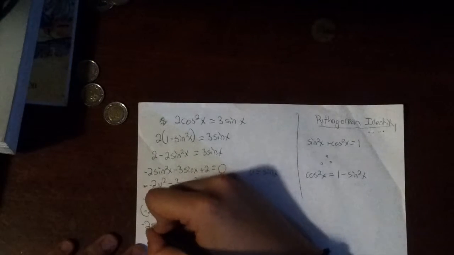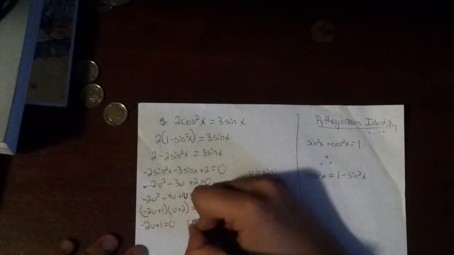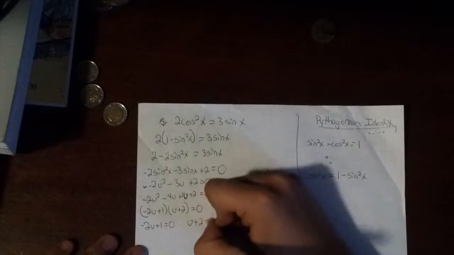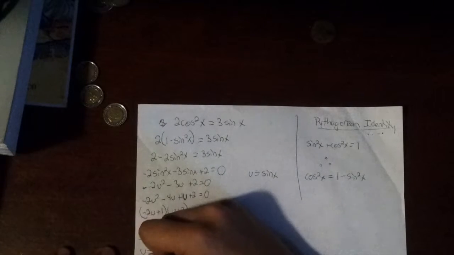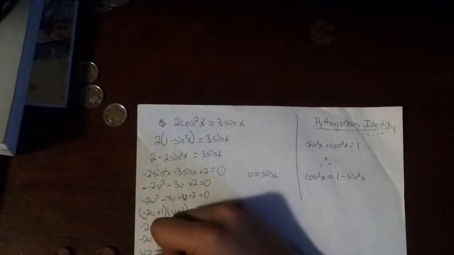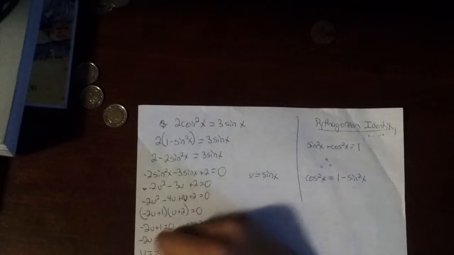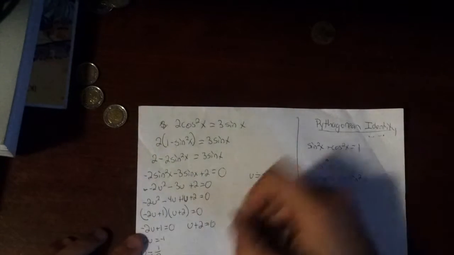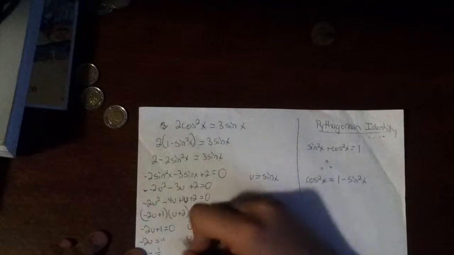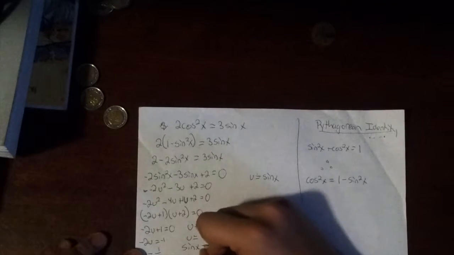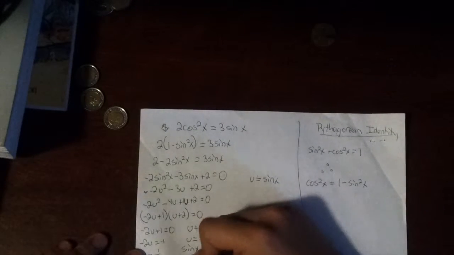Now we see that negative 2u plus 1 equals 0, and u plus 2 equals 0. And u equals 1 over 2, so substituting sine x back in, we get that sine x equals a half. On this side, u equals negative 2, so sine x equals negative 2.